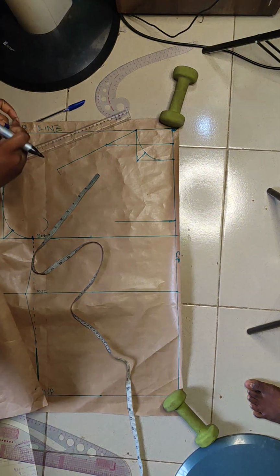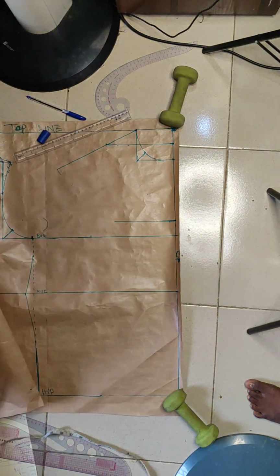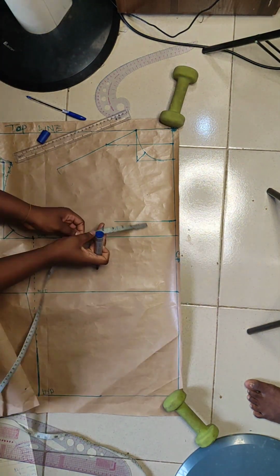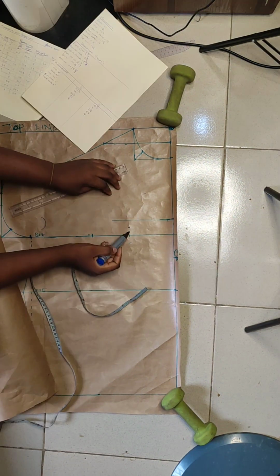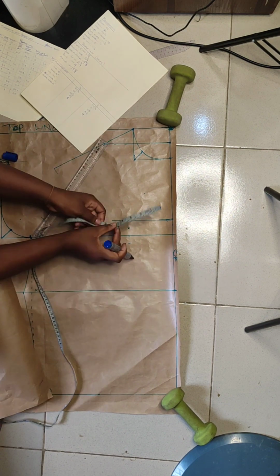Once we've extended the line, we're going to be marking half of our chest width on the bust line and come down by 3/4 inch. So now on the bust line here, which is this, we'll be marking half of our chest width. Okay, and on the line there now, we'll come down to 1/4. Now from here, I'll be taking it straight all the way to the top line.